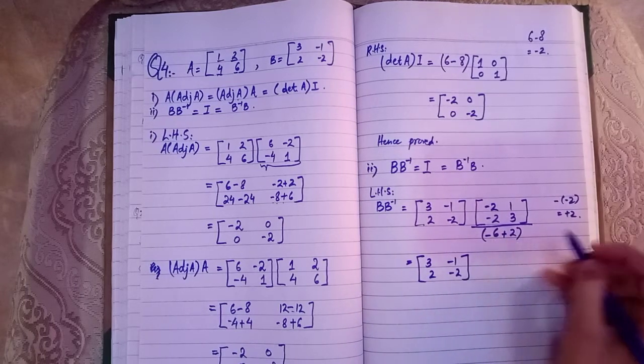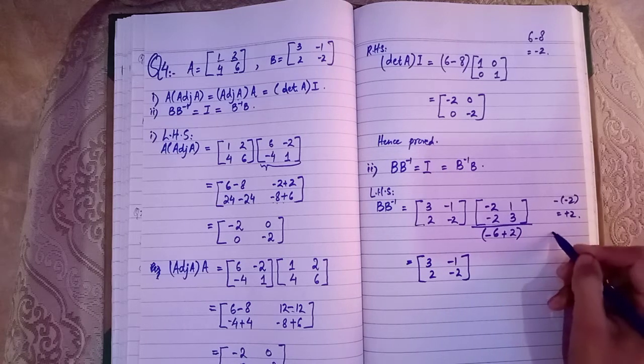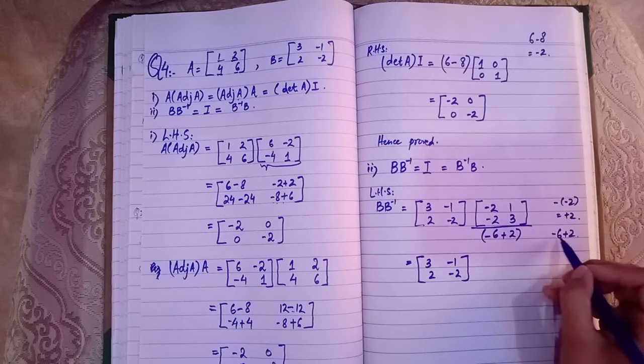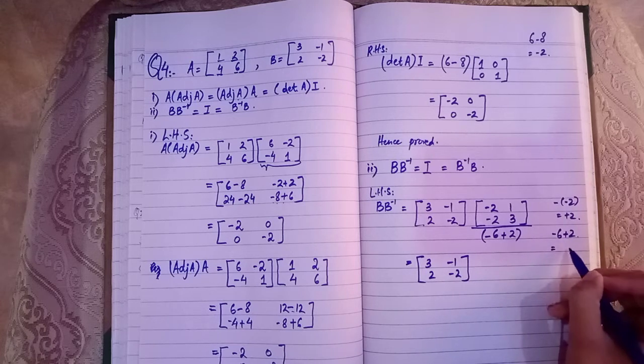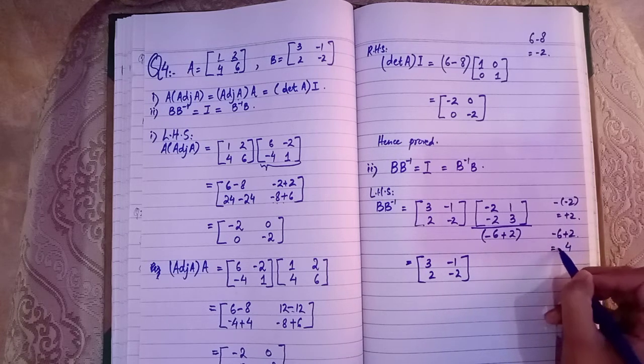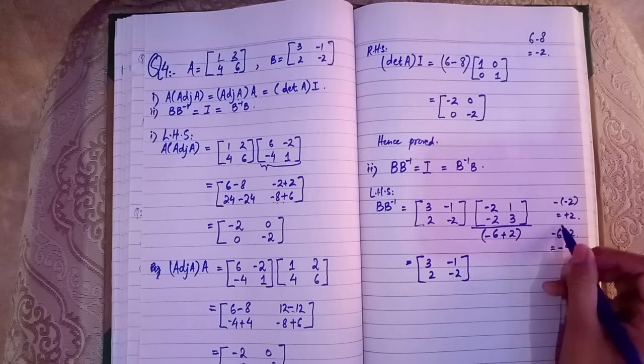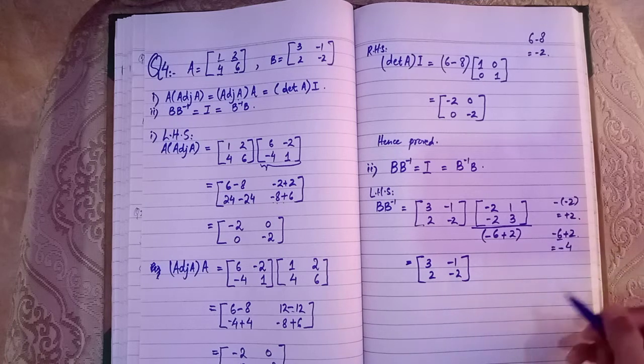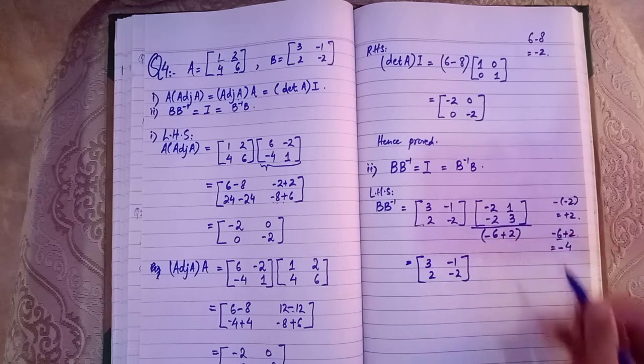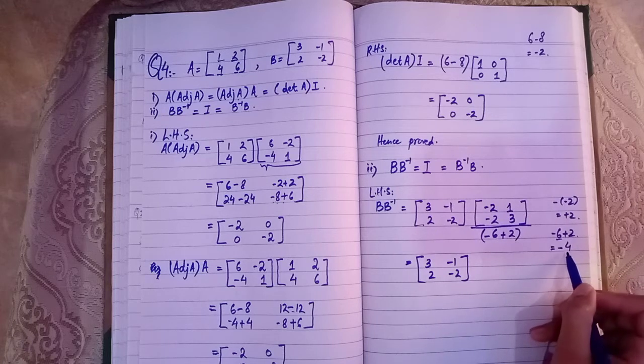Now minus 6 plus 2. What would be the answer? We are going to do the subtraction. 6 minus 2 is 4, and put the negative sign of the greater number, because the negative sign is appearing with the larger number.